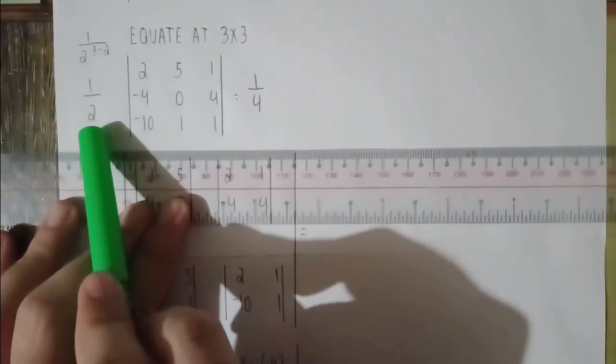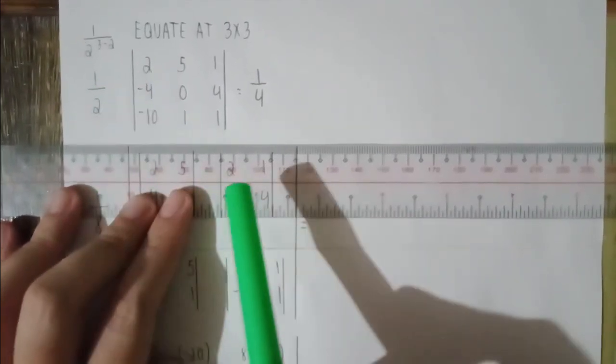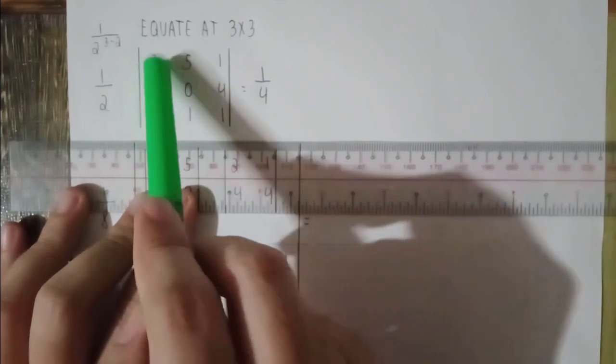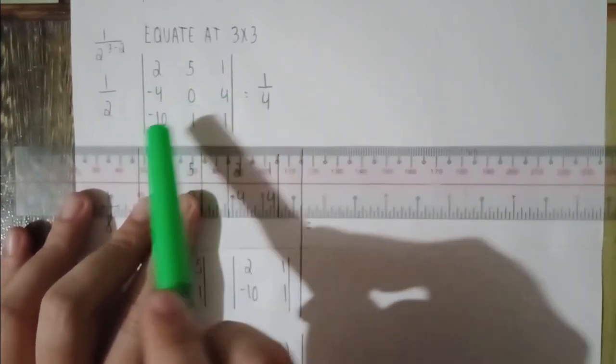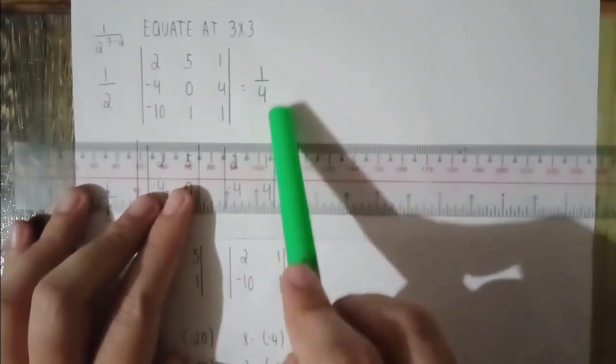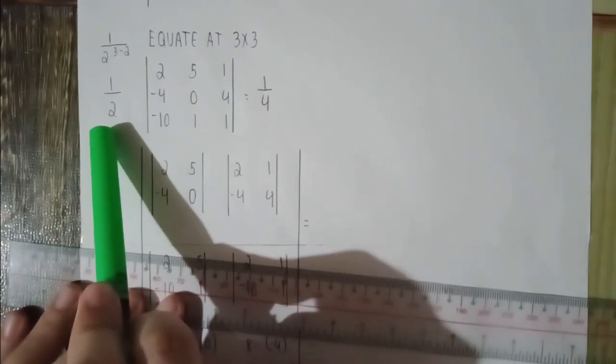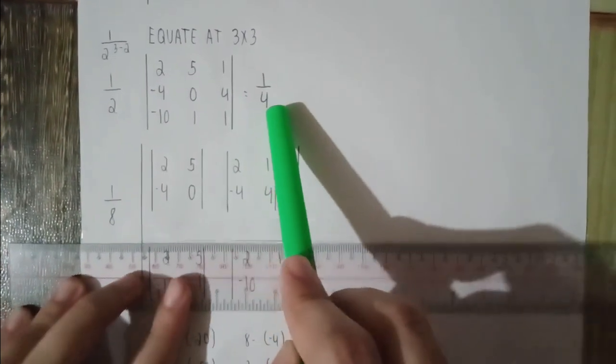1 over 2 because 3 minus 2 is 1. So, 1 is automatic. Next, 2, 5, 1, negative 4, 0, 4, negative 10, 1, 1, and 1 over 4. Next is 1 over 8 because you copy the numerator and multiply the denominator.